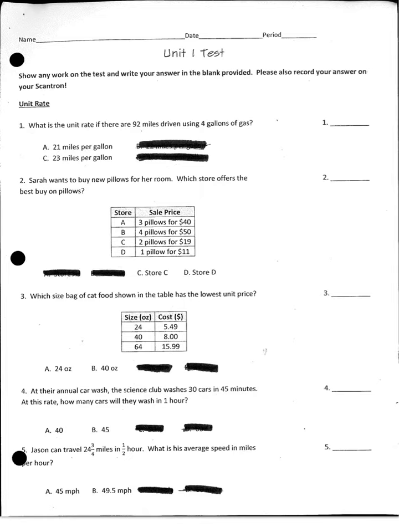Number 1. What is the unit rate if there are 92 miles driven using 4 gallons of gas? Is it A, 21 miles per gallon, or C, 23 miles per gallon?